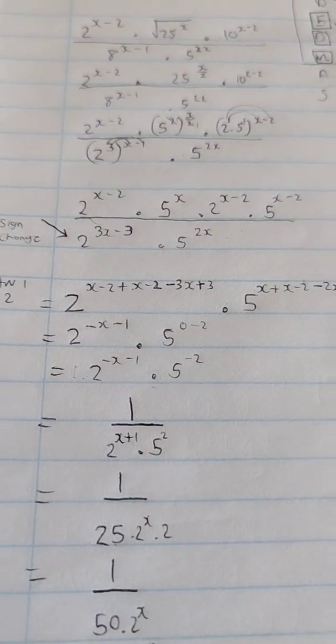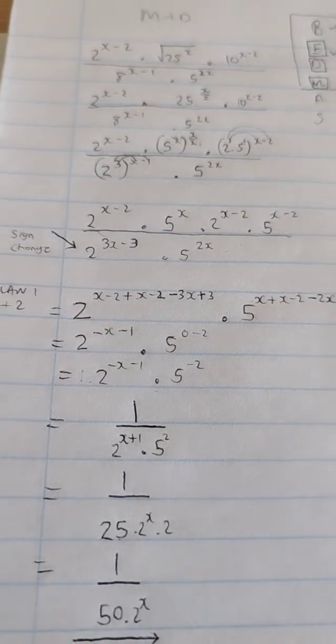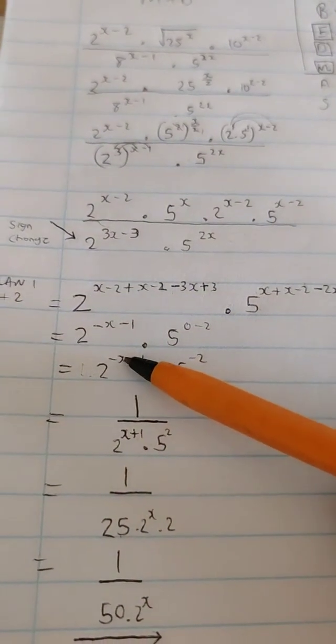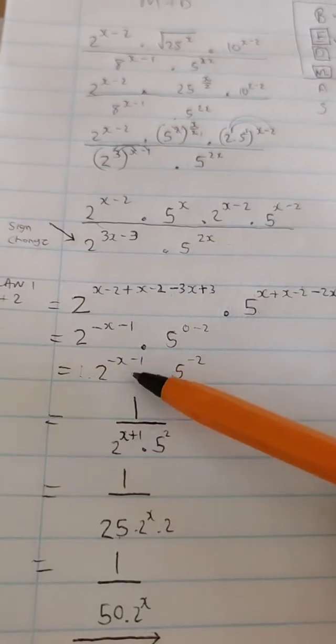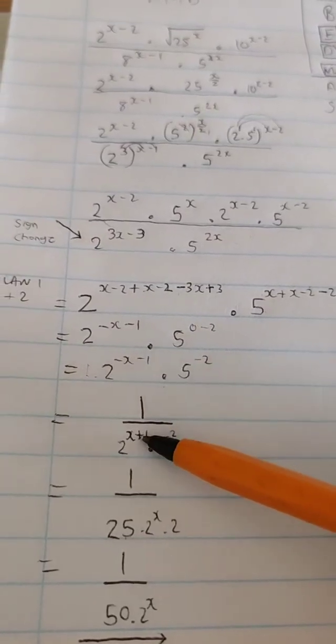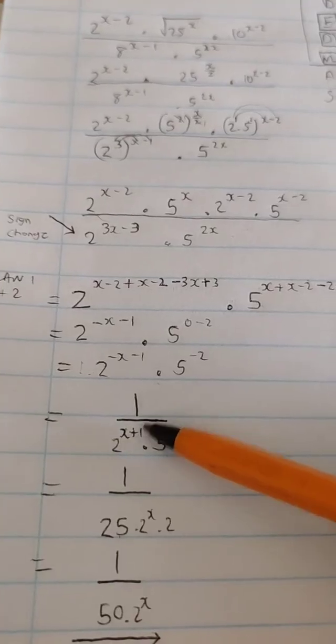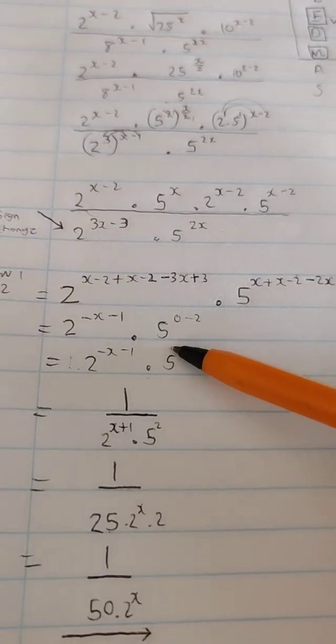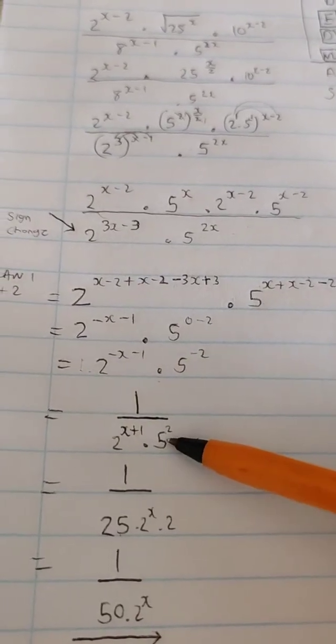It's multiplied to all those bases. All right. So 2 to the power negative x minus 1, this exponent changes to positive when it goes down. What about 5 to the power negative 2? It also changes to positive exponent.